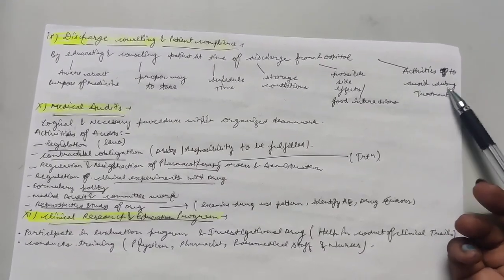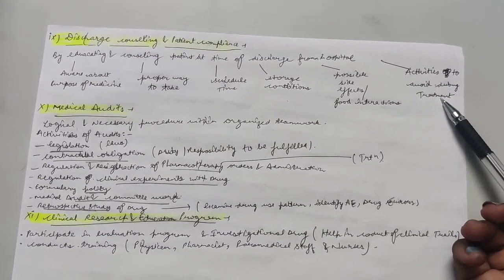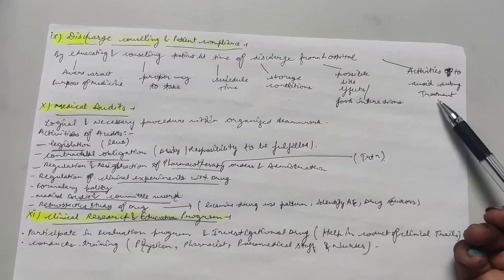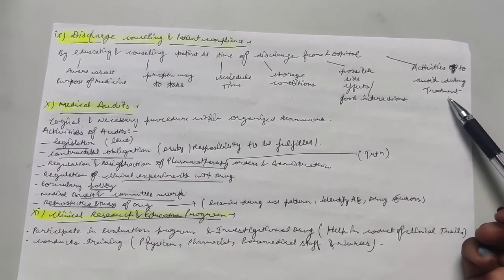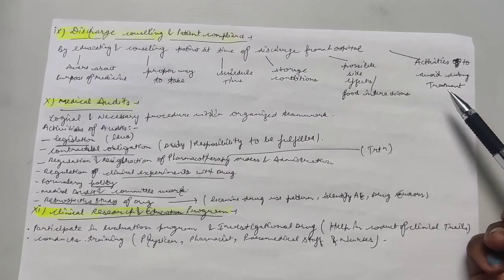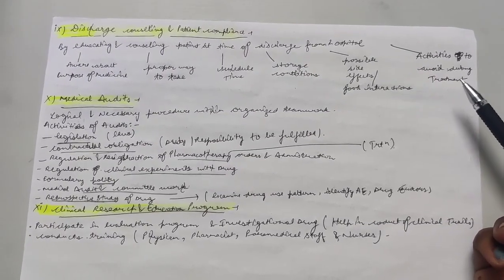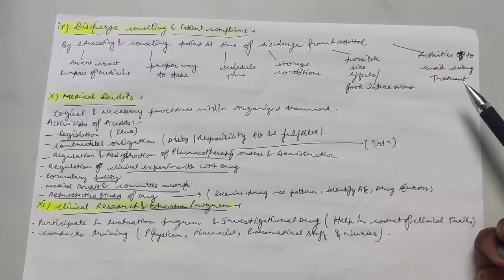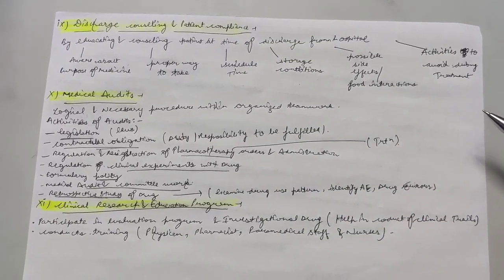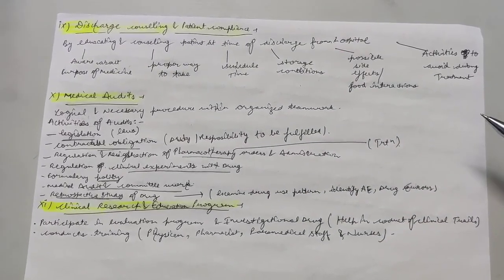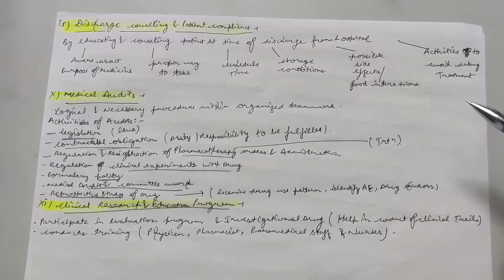Activities to avoid during the treatment, like if a person has difficulty in bending, he should not bend, it should be avoided. If the person is not able to lift heavy weight, he should not lift the weight. Like in pregnancy, we should not lift heavy weight, we should not work, we should not bend in excess.